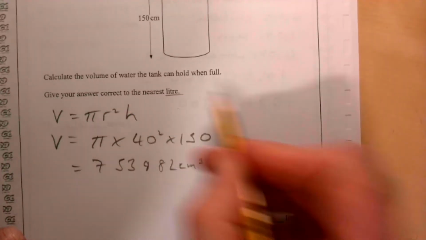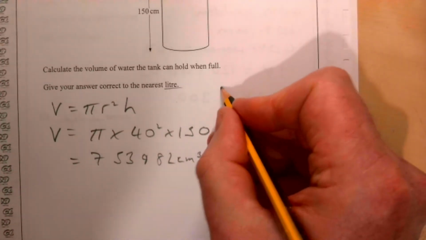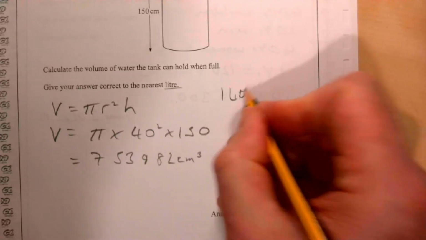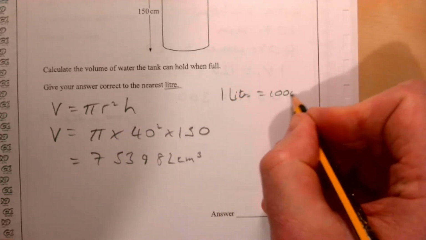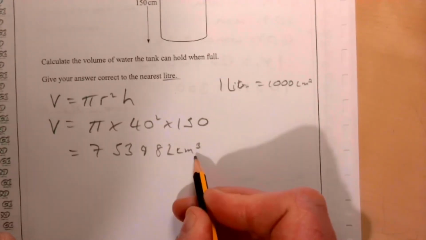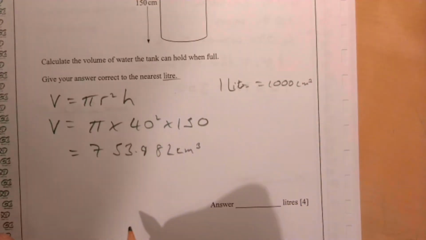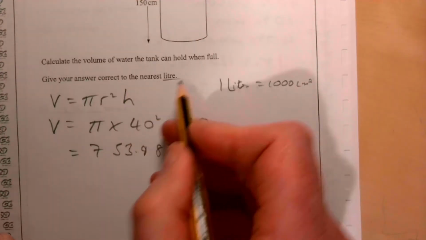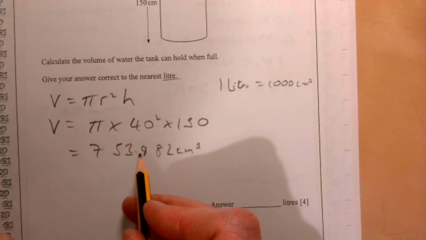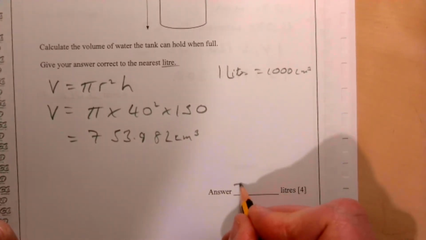We're asked for it in litres, and so we need to know that 1 litre is 1,000 centimeters cubed. So we're going to divide this by 1,000. That's quite easy. Just bring our decimal point into here, and to the nearest litre then it's 753.9, so it's going to be 754.